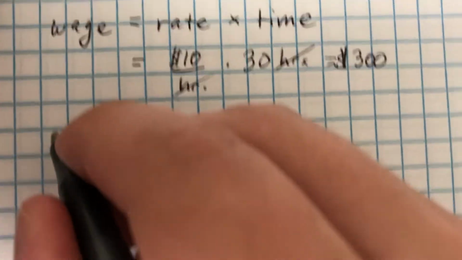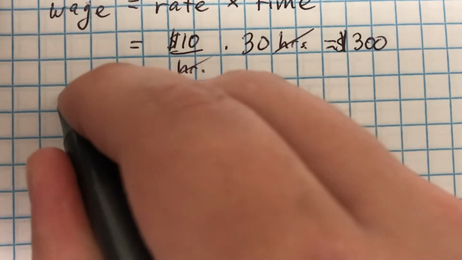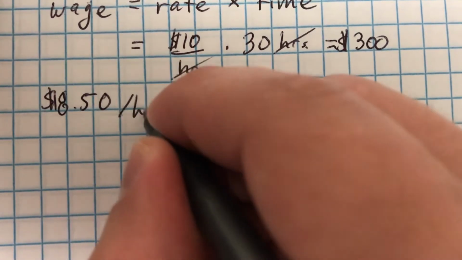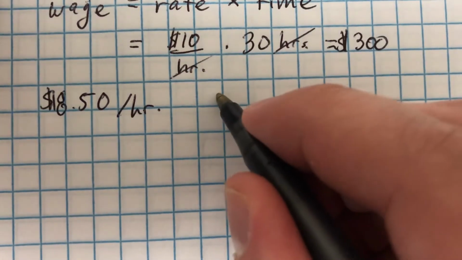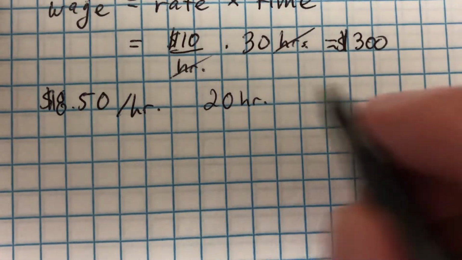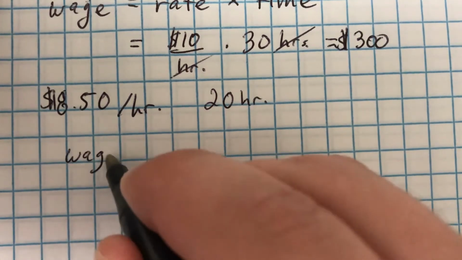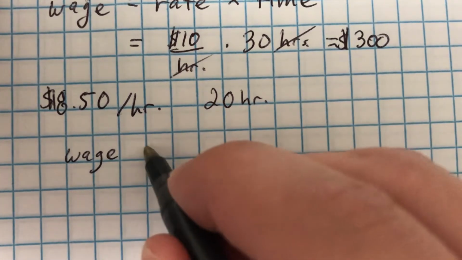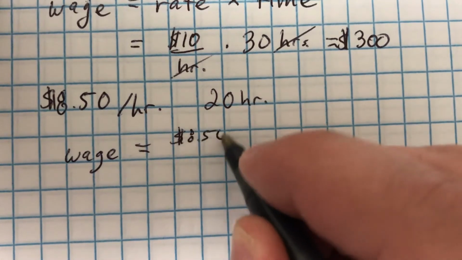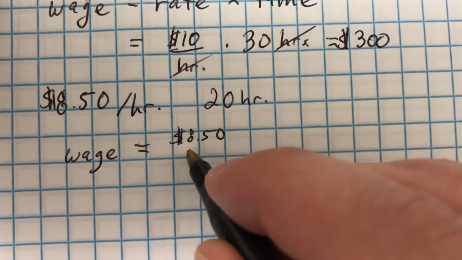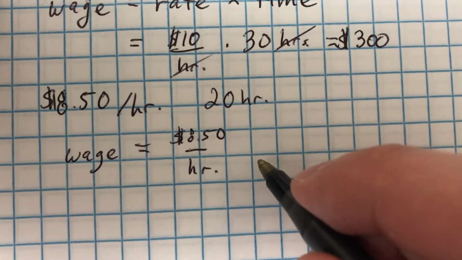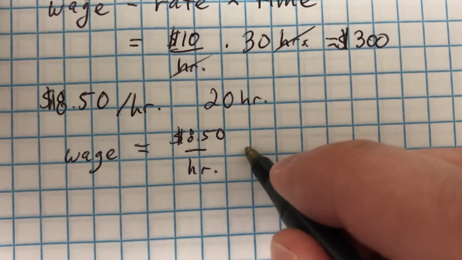Let's do another example. Let's say I worked a job that made $8.50 per hour, and let's say I was only given 20 hours a week at my part-time job. Well, per week, my wage would be $8.50 per hour times 20 hours.